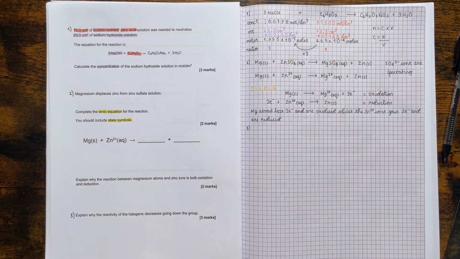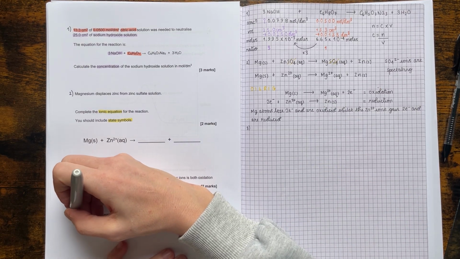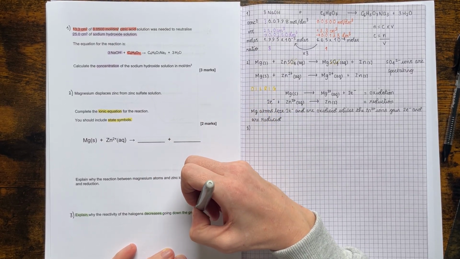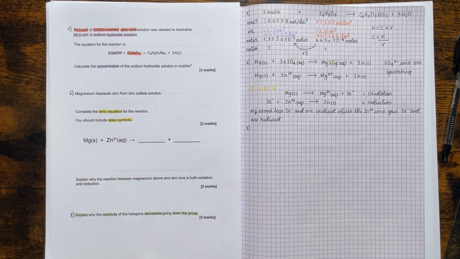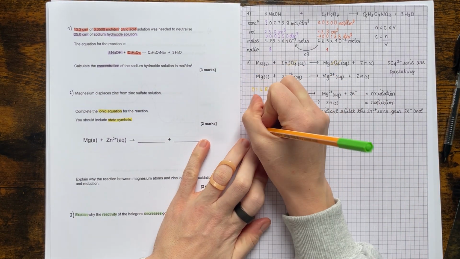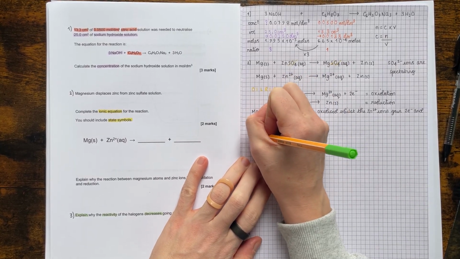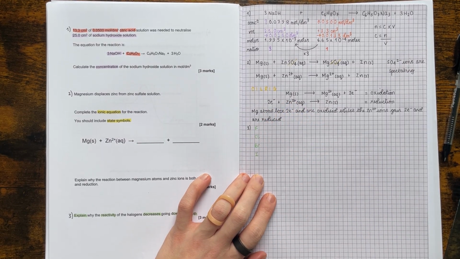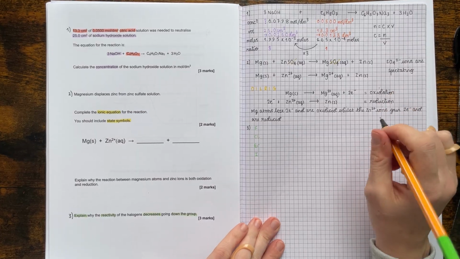Moving on to question 3, it says explain, so we've got to say why. Explain why the reactivity of the halogens decreases going down the group. Now, they've already told us the trend. Sometimes it might say explain the reactivity of the halogens down the group without actually telling you what the trend is. But here, they've told us that they get less reactive as we go down the group. So I guess what we therefore need to think about is what changes as we go down the group. So fluorine is top, then chlorine, then bromine, then iodine, and then there are others, but those are the main 4 that you guys are going to want to be familiar with.